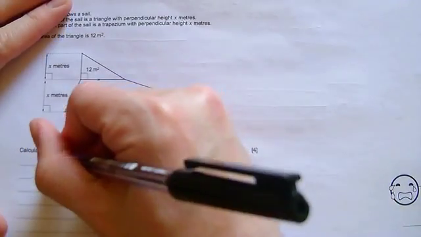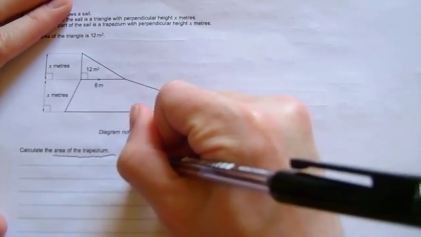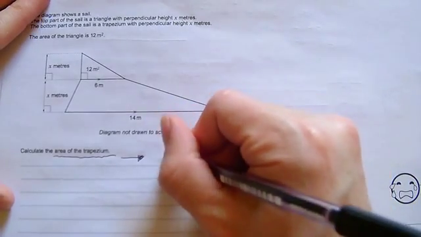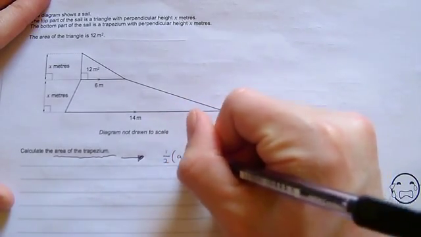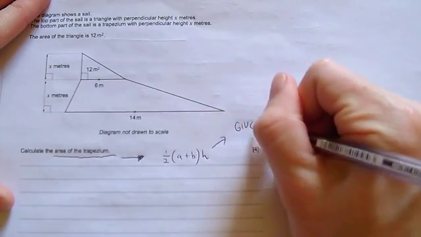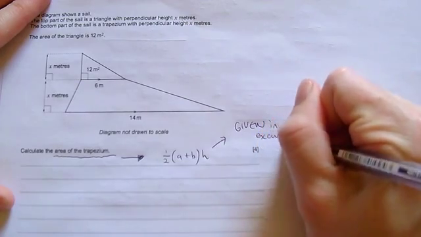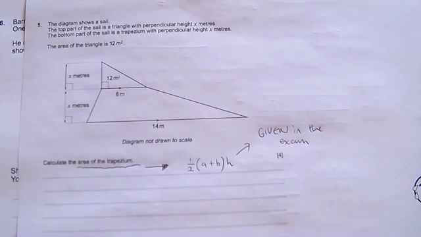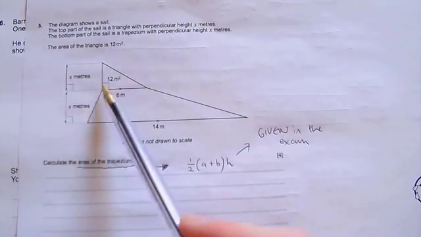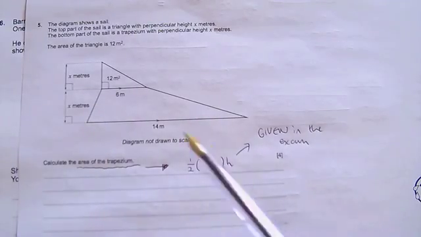Now the first thing you should be doing is going to look at the front page, which will tell you the formula of the area of the trapezium. So that is given at the front and it tells you it is a half brackets a plus b h. Okay, so that is given in the exam. So you just need to know how to use it. Okay then. So what this was asking you to do was to work out what x, the height, is there, and then once we know that, we can just sub it all into that formula.